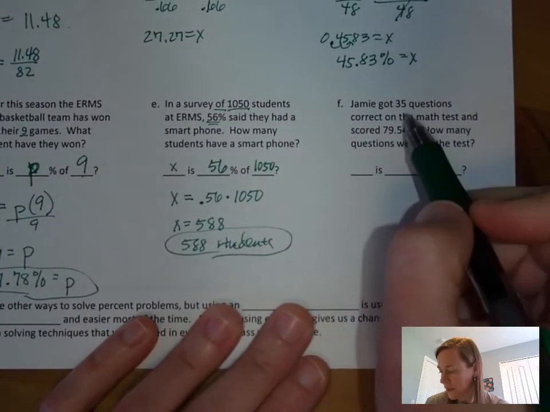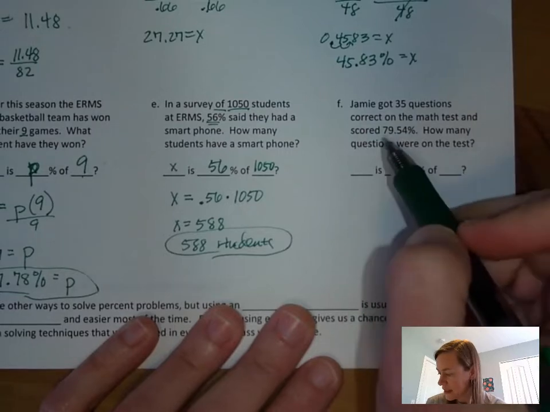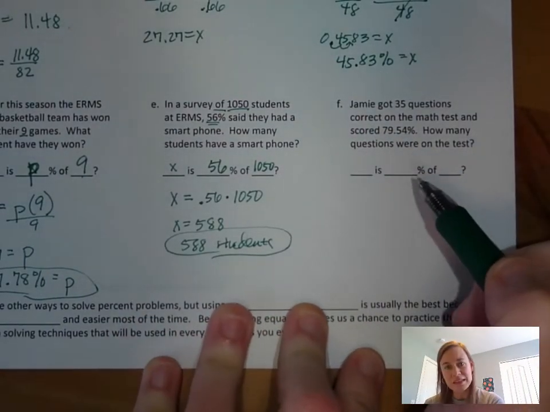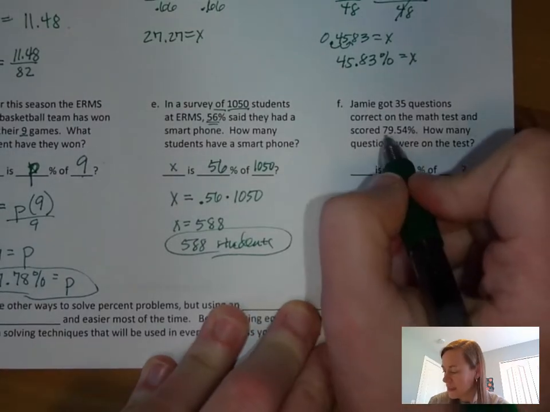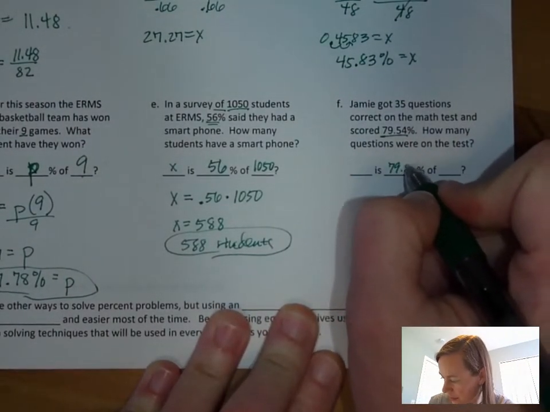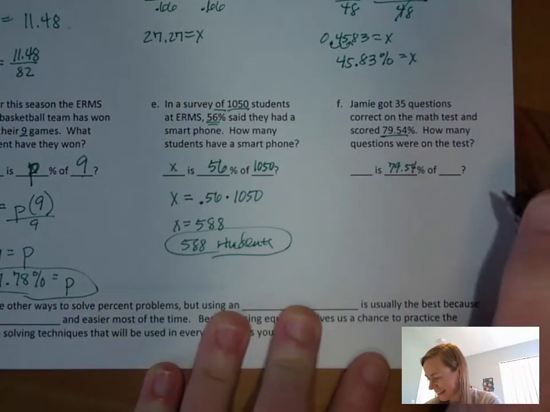Okay, part F. Jamie got 35 questions correct on the math test and scored 79.54%. How many questions were on the test? Okay, let's start with the easy part. That's our percent, right? 79.54. These blanks are just barely big enough.